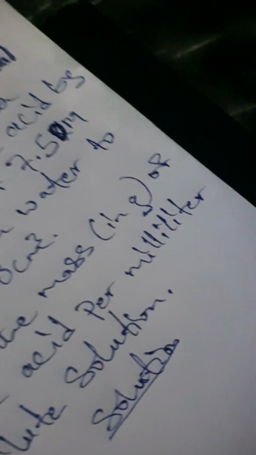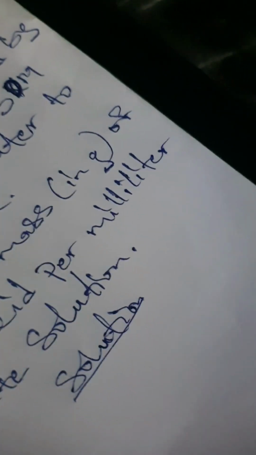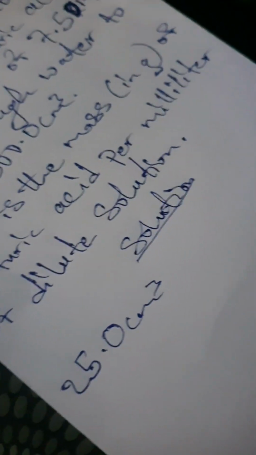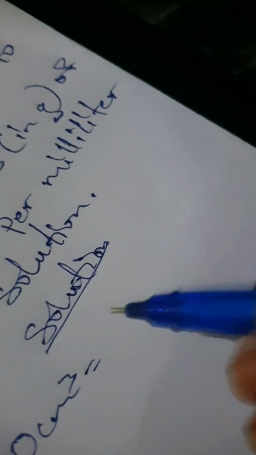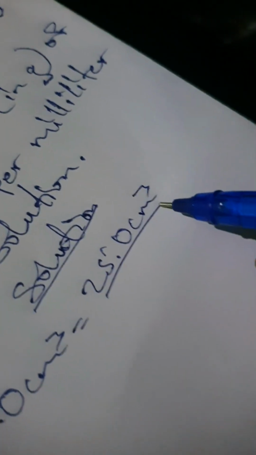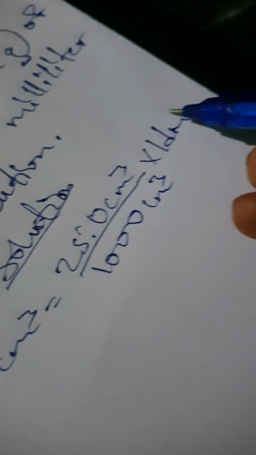For the solution, let's take first this one, 25.0 cm cube. We divide it because the answer we want is in dm cube. So we say now 25.0 cm cube upon 1000 cm cube times 1 dm cube.